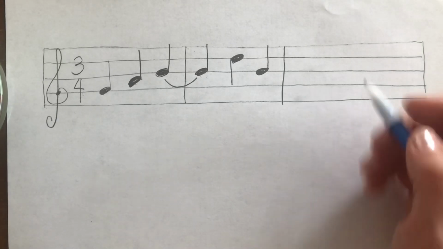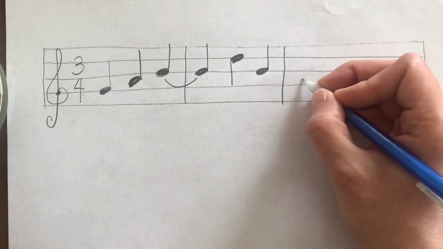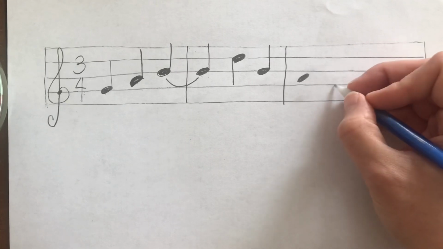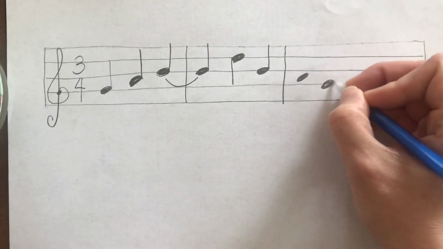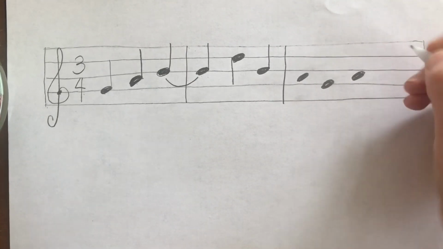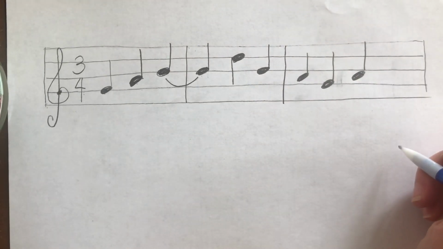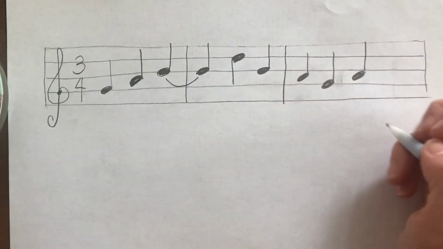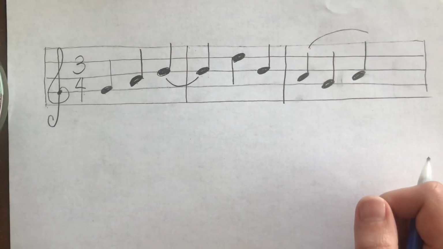So now I'm just gonna put some more quarter notes here, and I want these quarter notes to be played smoothly or legato. So I'm going to put a slur over the top.